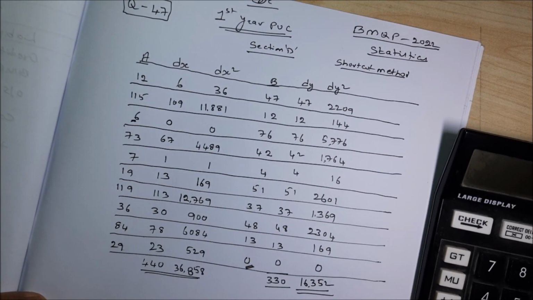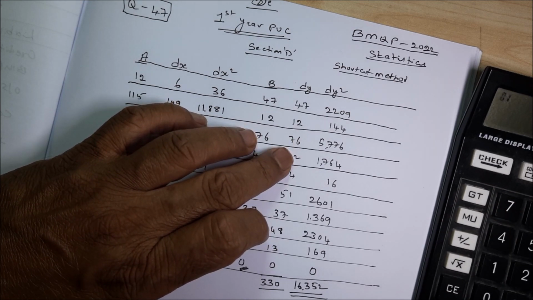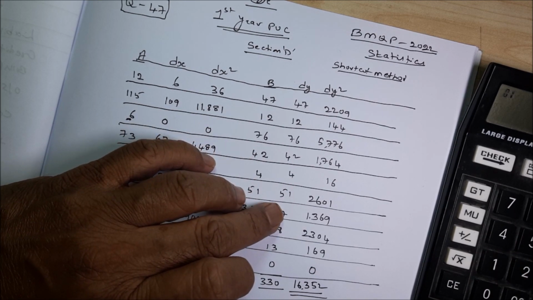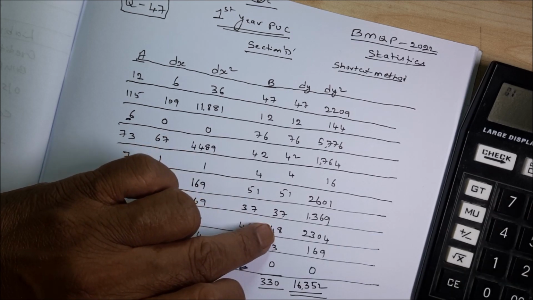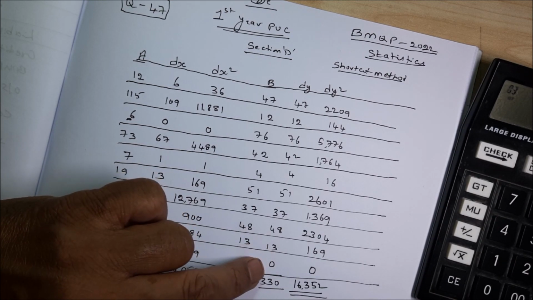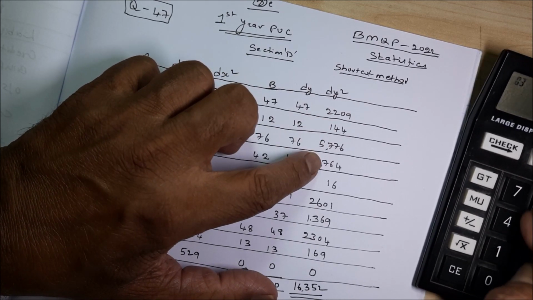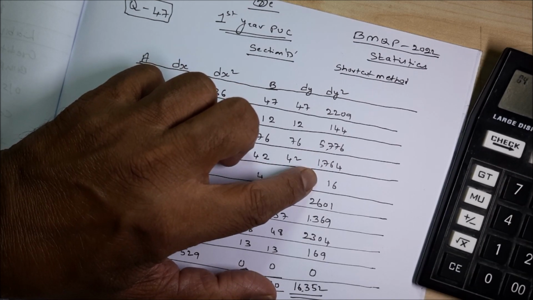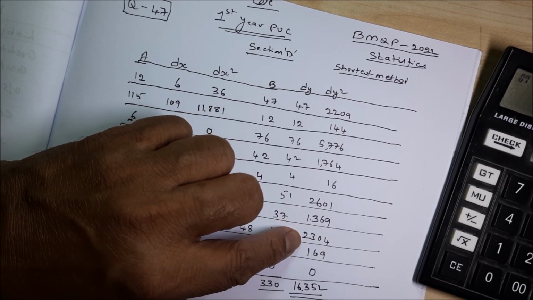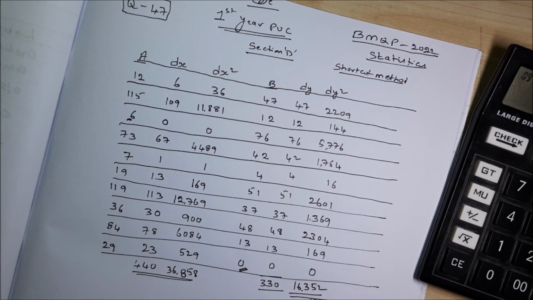Just let me check fast. 47 into 47, 2,209. 76 into 76, 5,776. 42 into 42, 1,764. 51 into 51, 2,601. 37 into 37, 1,369. 48 into 48, 2,304. Then the total is 16,352, and 330.